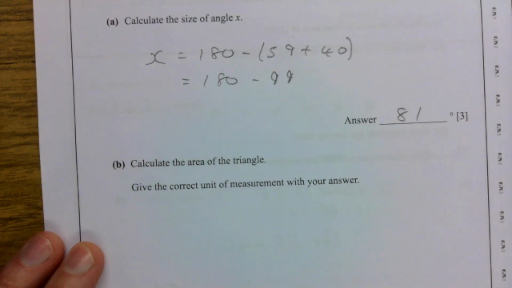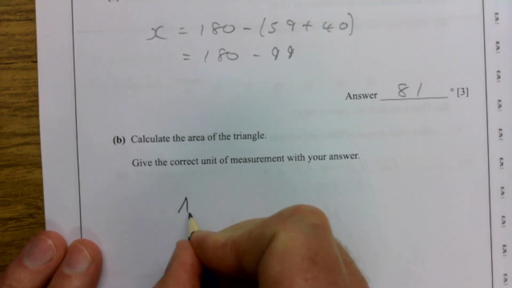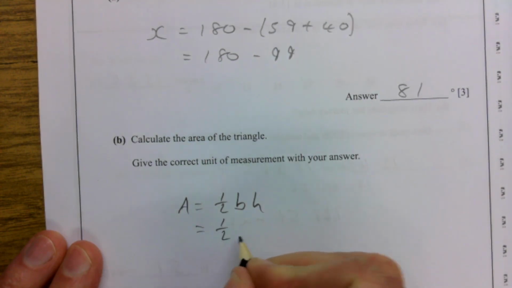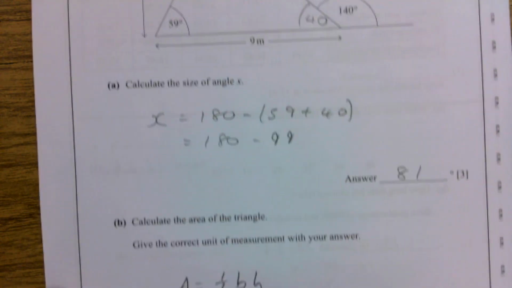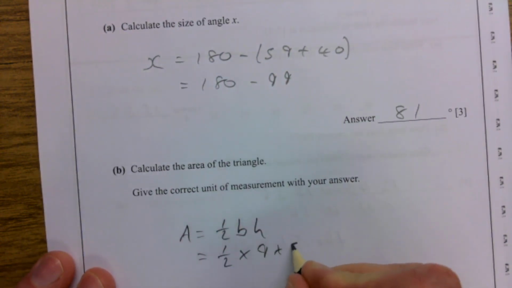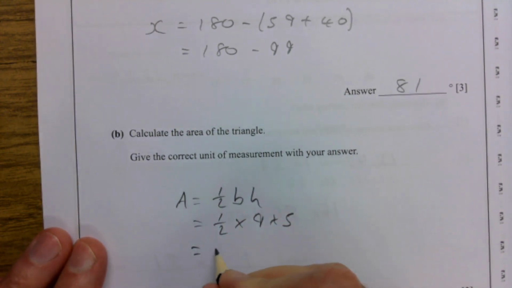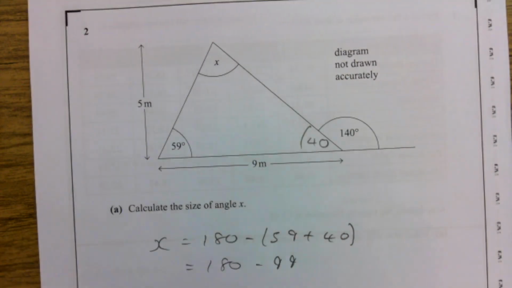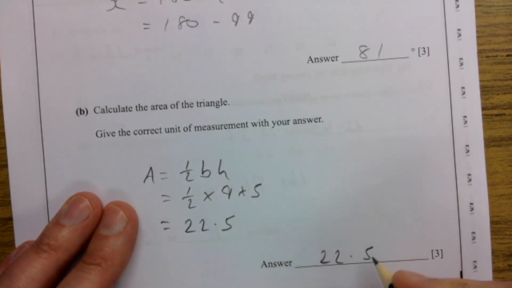Calculate the area of the triangle. Give the correct unit of measurement with your answer. So the area of a triangle is half the base times the height. So it's going to be a half times 9 times 5. You can do this whatever way you want. I tend to do the 9 times 5 first to get 45, and then half of that ends up as 22.5. We're in meters here, so obviously for an area it's going to be meters squared, so 22.5 meters squared.